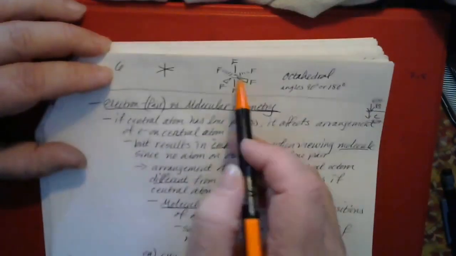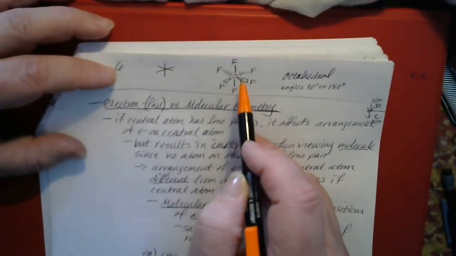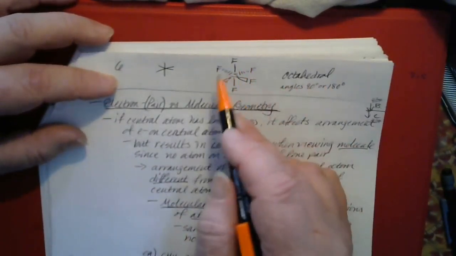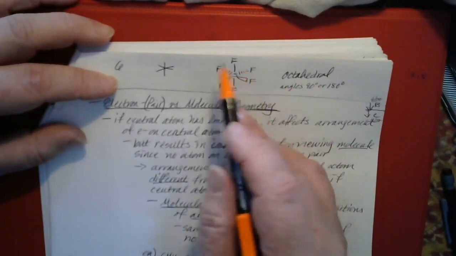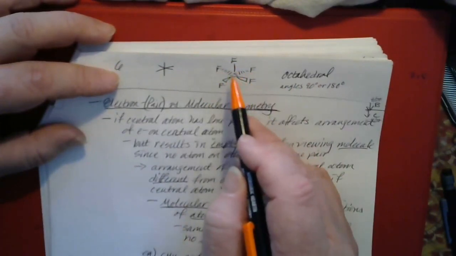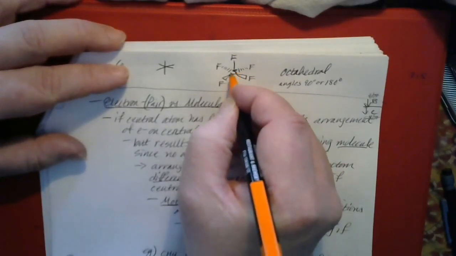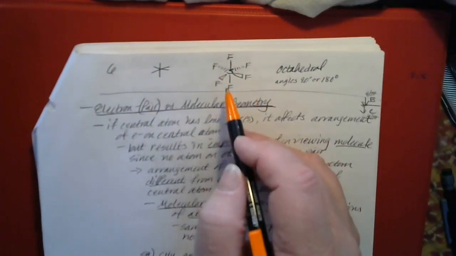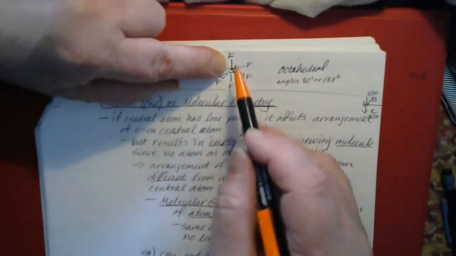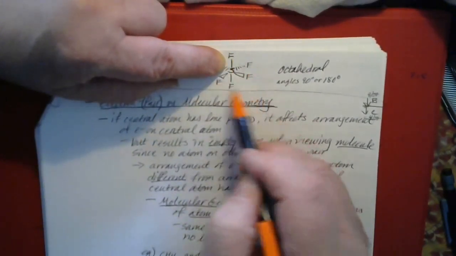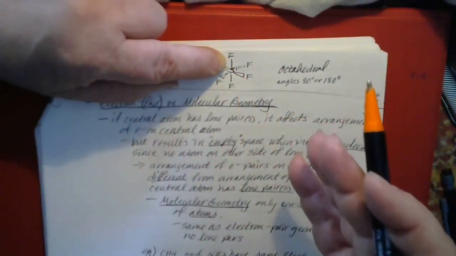We've been looking so far, the vast majority of the time, at cases where the central atom has no lone pairs on it. So for SF6, the electron arrangement around the sulfur is octahedral, and the shape of the molecule is octahedral, because every pair of electrons around the central atom, the sulfur, has an atom on the other end of it. But if there were a pair of electrons on the sulfur that didn't have an atom on the other end of it, then the arrangement of the electrons would still be octahedral, but the shape of the molecule, for which we only count atoms, would be different.